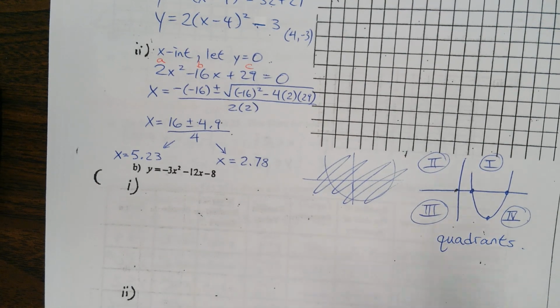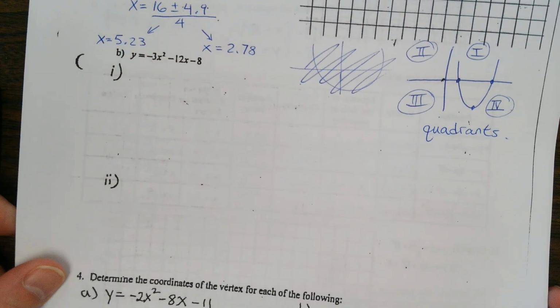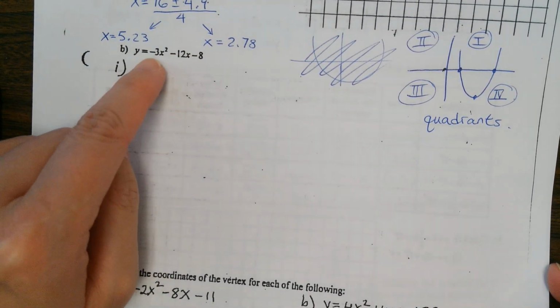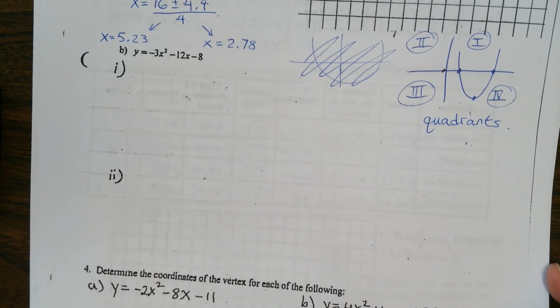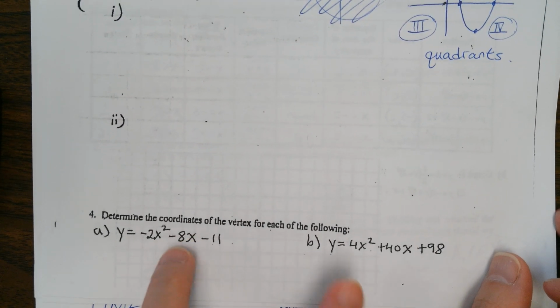B is the same thing, so to save time, we won't do that. But it's the same thing. Factor out that -3, so you know it opens downwards. Okay. Same thing with these ones.